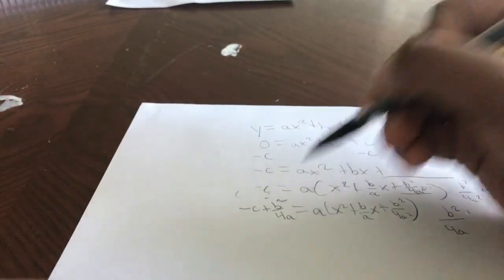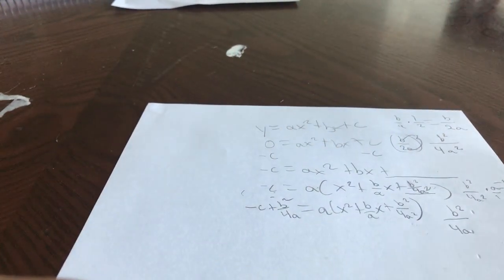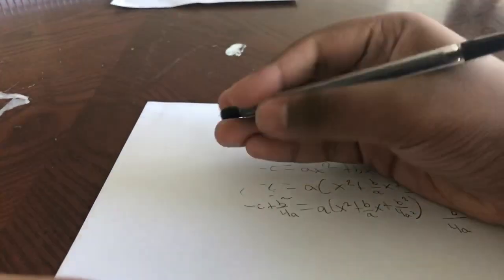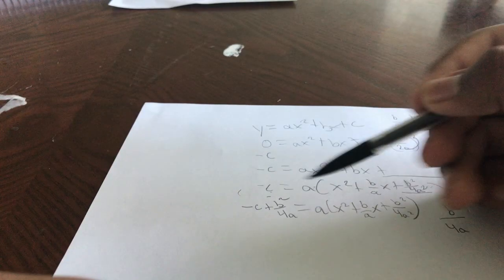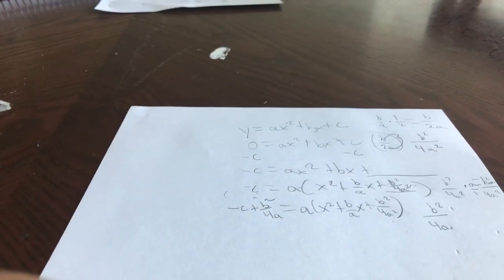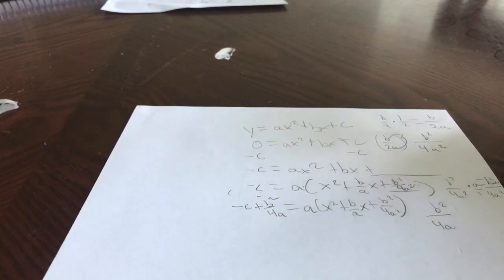Oh, right. Sorry, I forgot to write b squared there. You're right. But we'll subtract that from both sides. And actually, no, we'll add that to both sides. So we'll have negative c plus b squared over 4a. You're right. I messed up. I'm sorry. And, yeah.